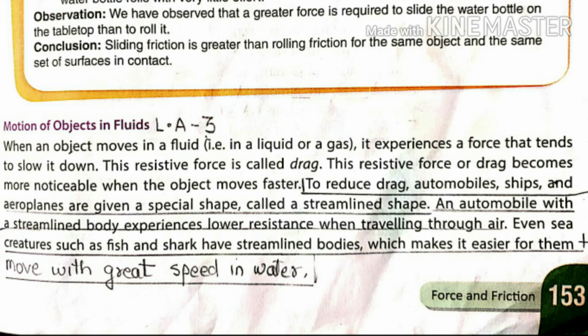Automobiles, ships and aeroplanes are given a special shape called streamlined shape. An automobile with a streamlined body experiences lower resistance when traveling through air. Even sea creatures such as fish and sharks have streamlined bodies which make it easier for them to move with a great speed in water. So the answer is on page number 153, last paragraph, motion of object in fluids.